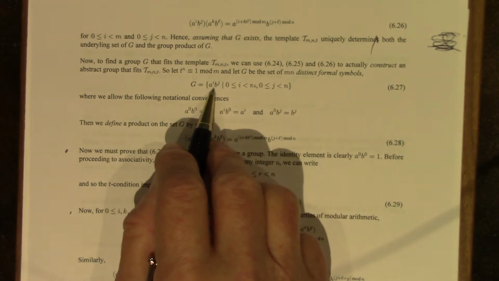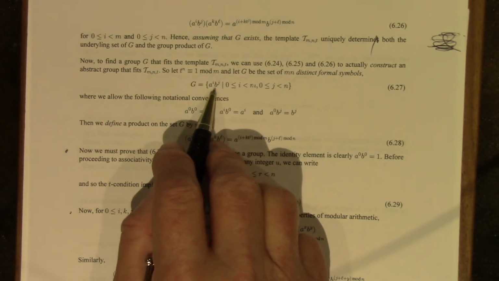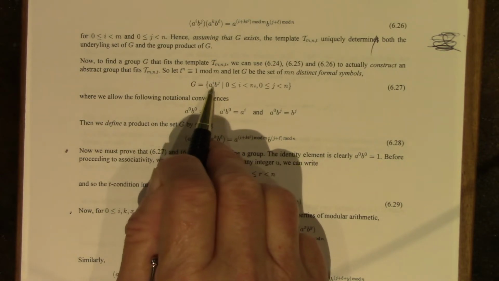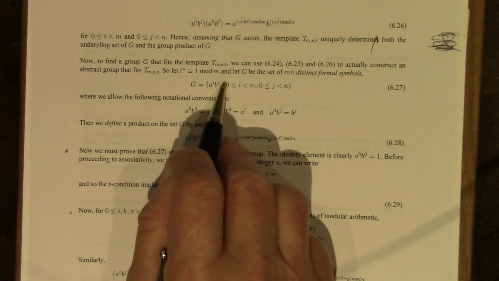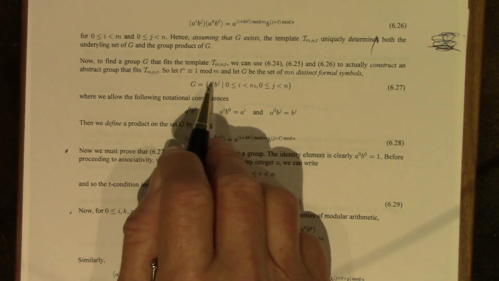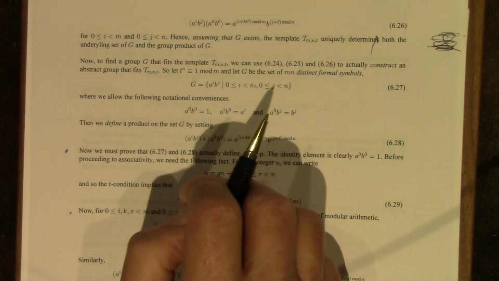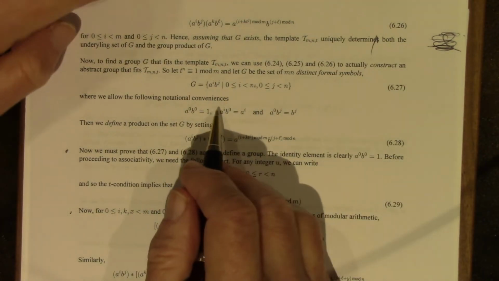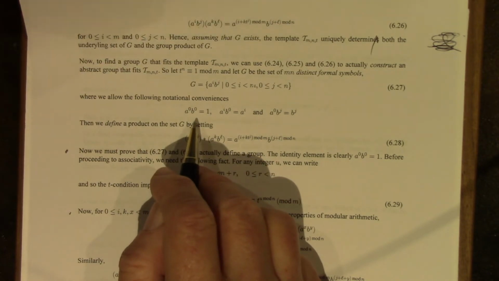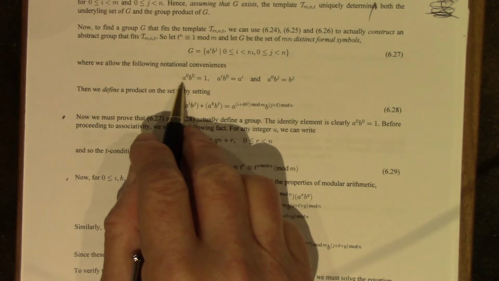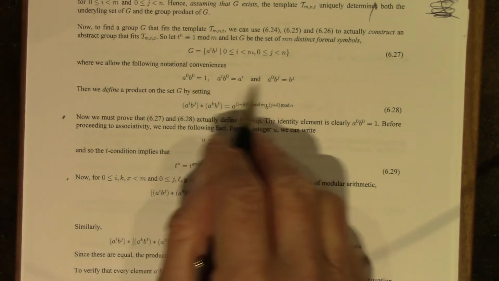Now these are formal symbols. This is not a product. It's not juxtaposition. Well, technically it's juxtaposition of formal symbols, but don't think of it that way. This is just one symbol. A to the i, B to the j is a single symbol. You can't break it apart. And we're going to use a little bit of notational convenience. We'll denote A to the 0, B to the 0 by 1, and so on, the obvious things here.